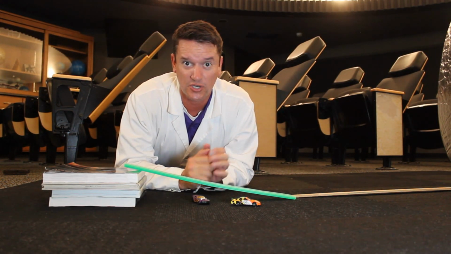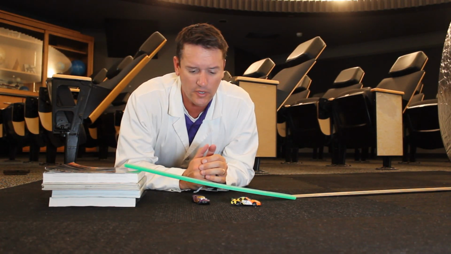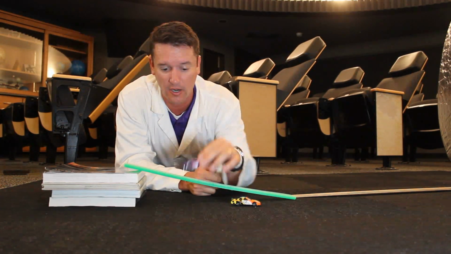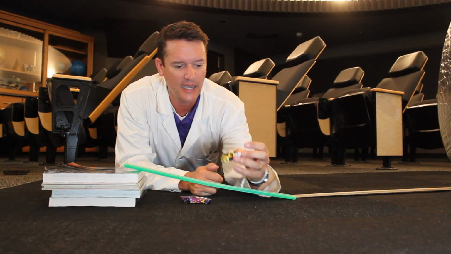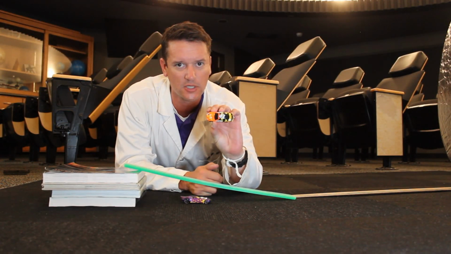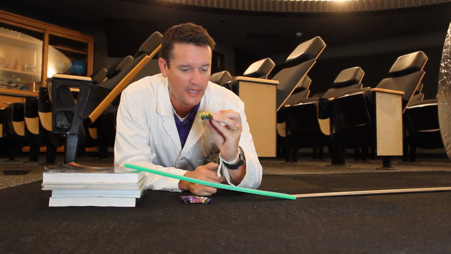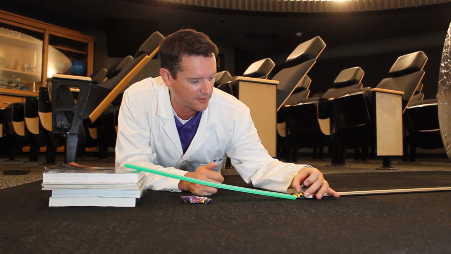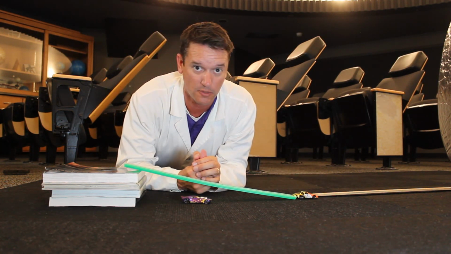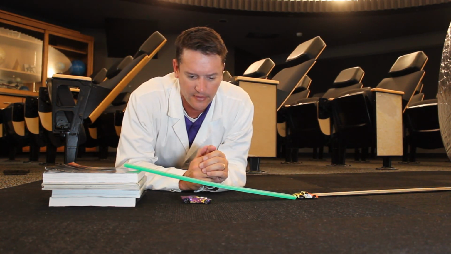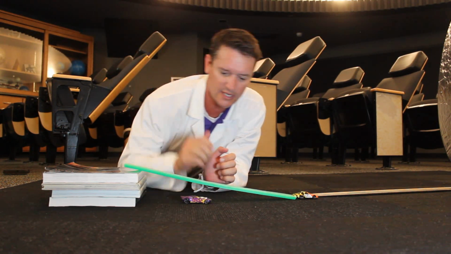Okay, today we're going to use our setup to look at collisions. We're going to look at what happens when our purple car runs into another car. I chose the 23 Honey Nut Cheerios car as my target. And I'm going to place that one right down here at the end of the track so we get a really good push. All right, we have our two crash test dummies ready to go.